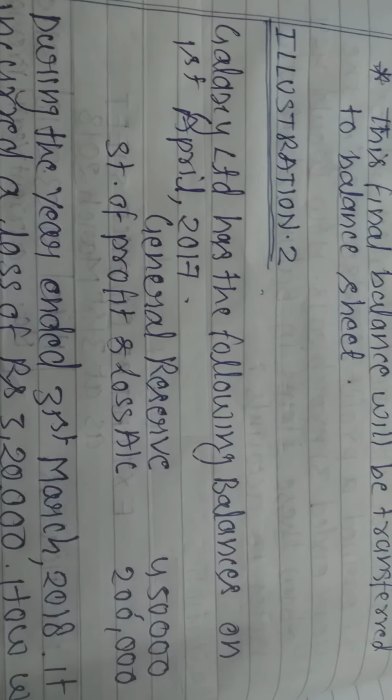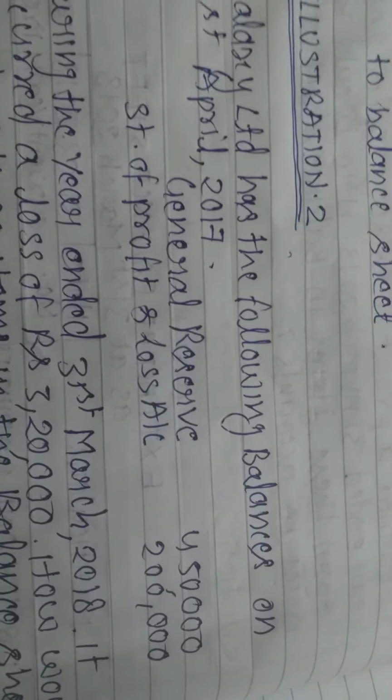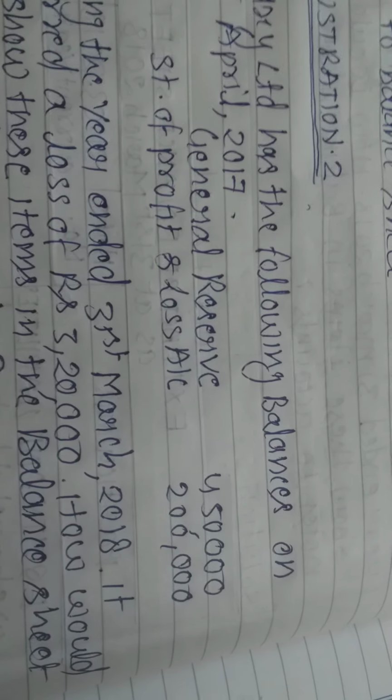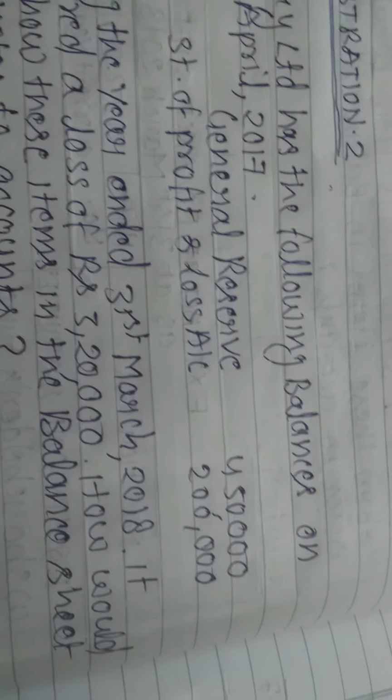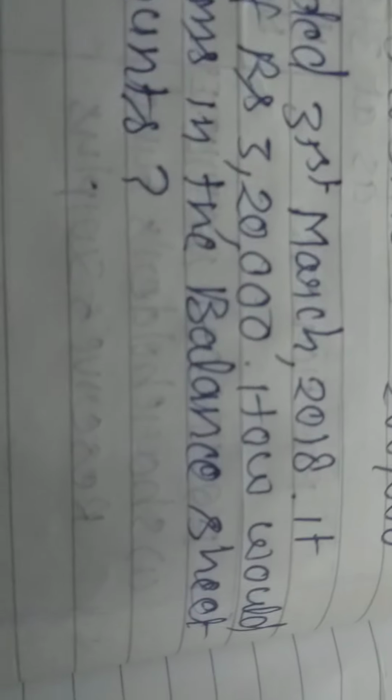Now on the basis of the same topic, we will do illustration number 2. Galaxy Limited has the following balances on 1st April 2017. General reserve 4,50,000. Statement of profit and loss account 2 lakh. Now during the year ended 31st March 2018, it incurred a loss of rupees 3,20,000. Now how would you show these items in the balance sheet and notes to account? This is your question. Now see the solution.